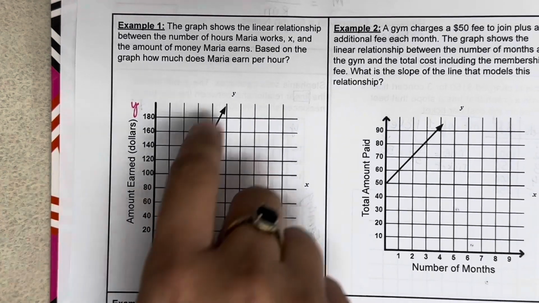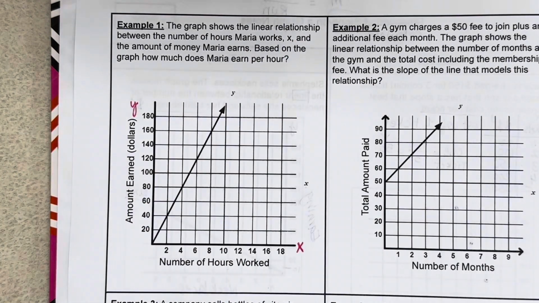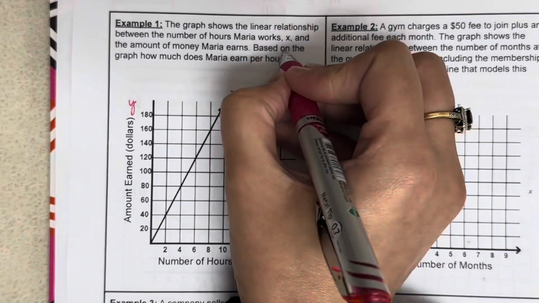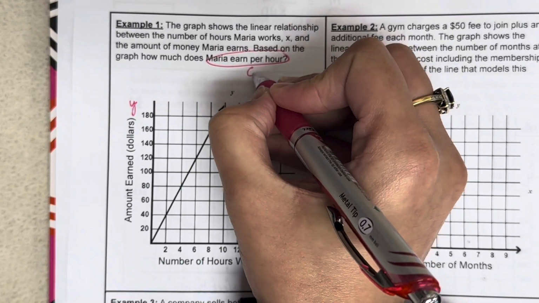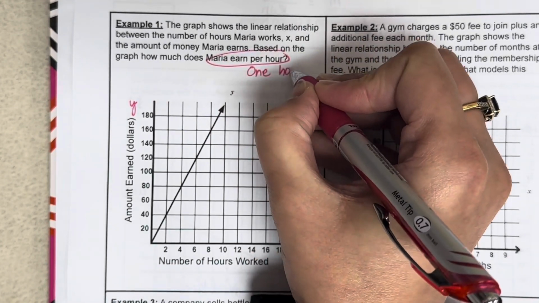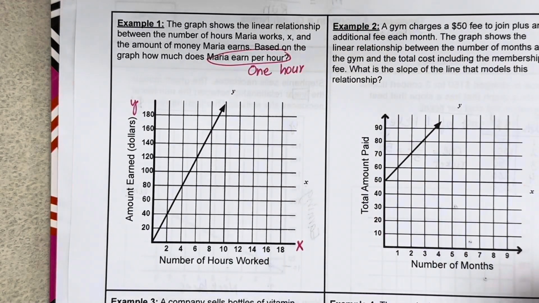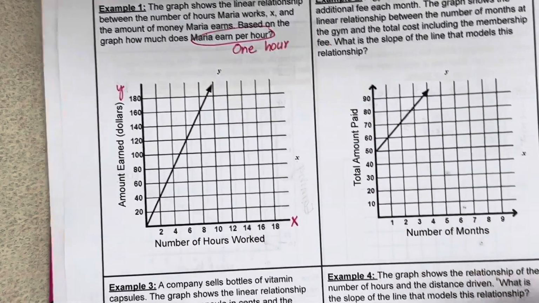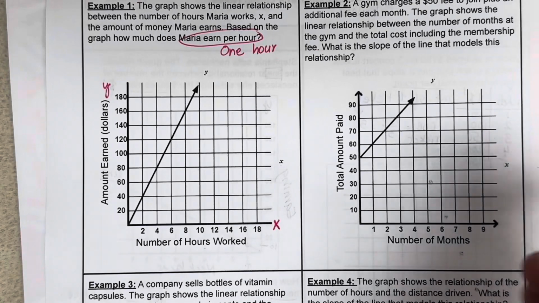So I need to know the per hour. It is for 1 hour. If I can know how much in 1 hour by just looking at the graph, it's good. If not, then I actually have to do some math.